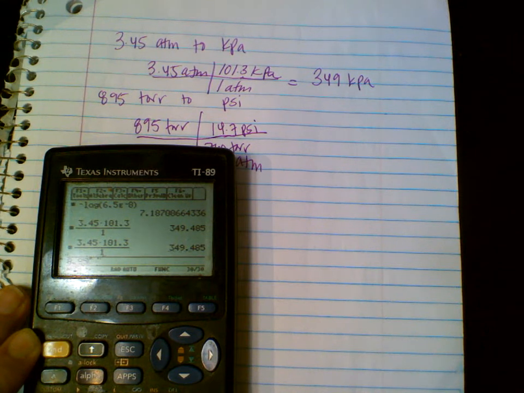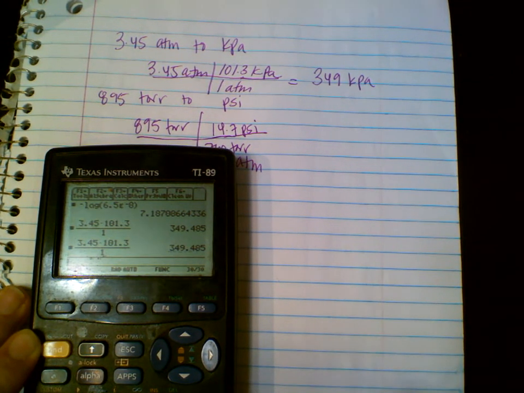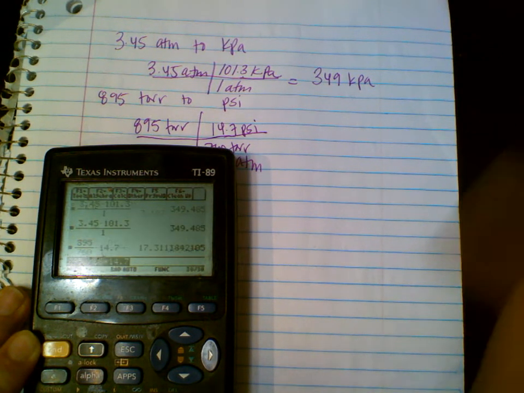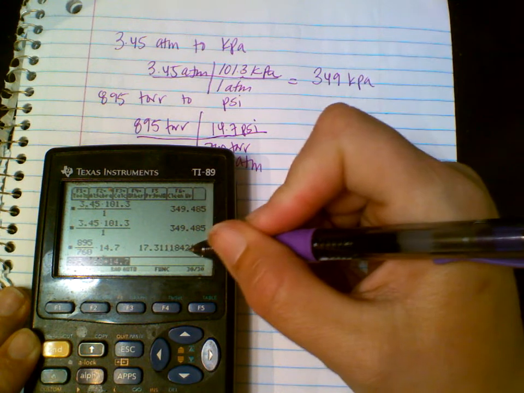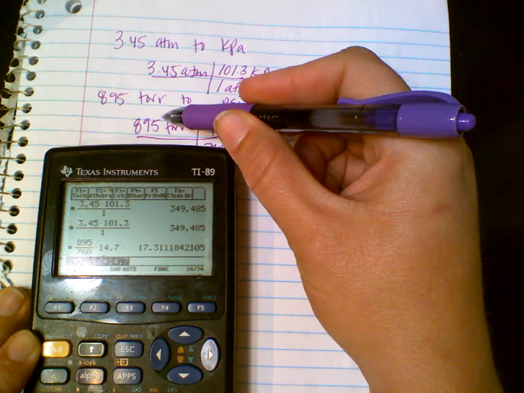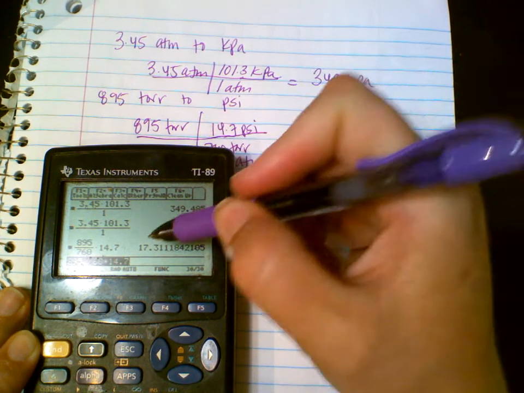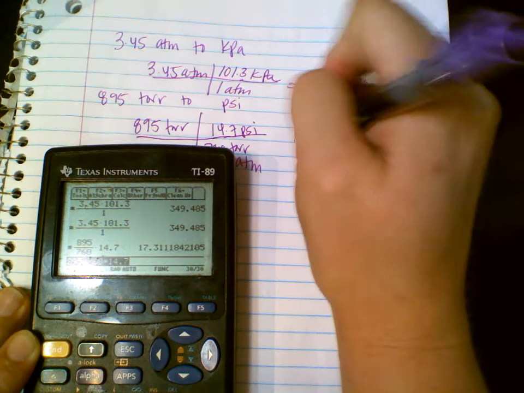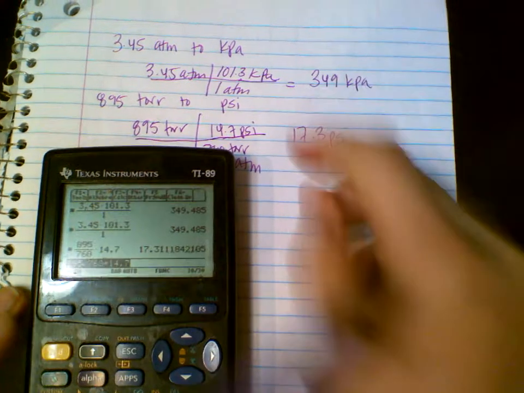895 divided by 760 times 14.7. And I'm going to get this big long number here. But again, I'm going to round it to my number of sig figs I started with, which was 3. So I'm going to round it to 17.3 PSI.